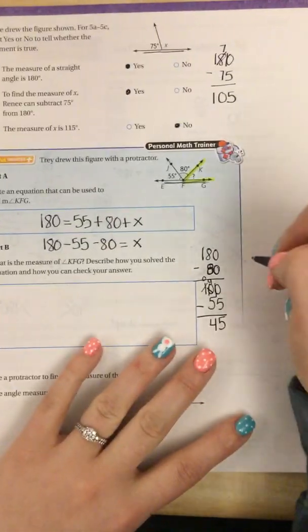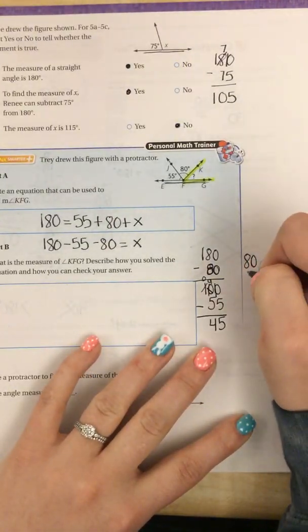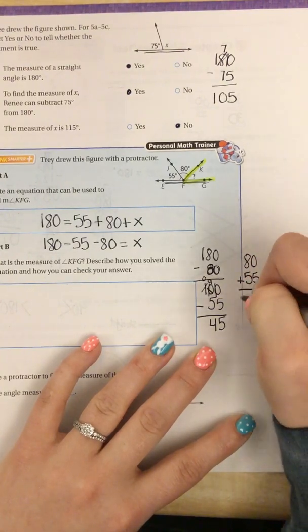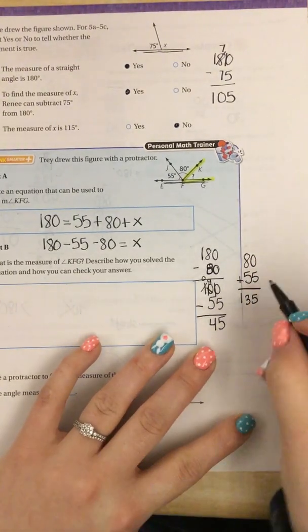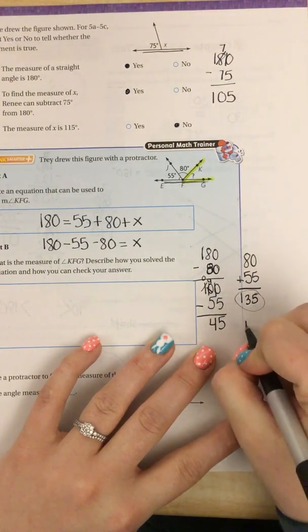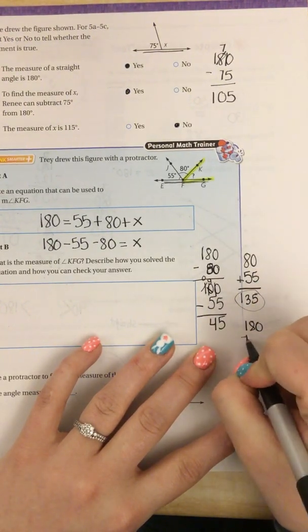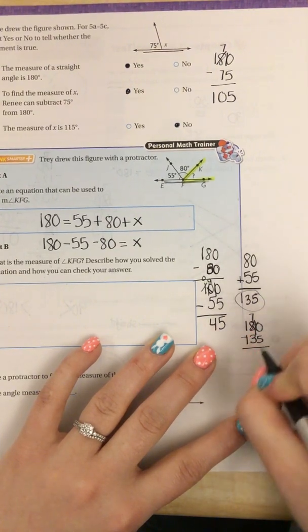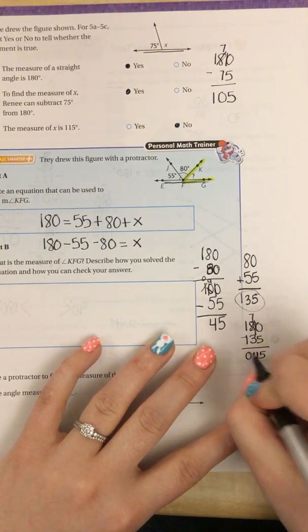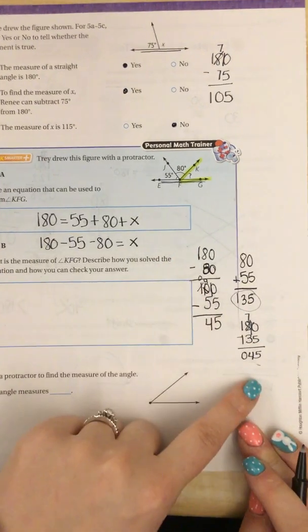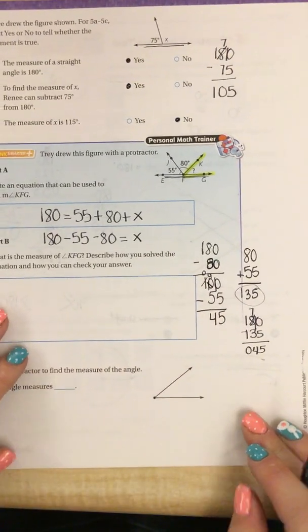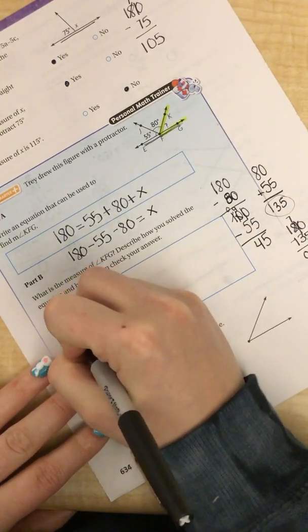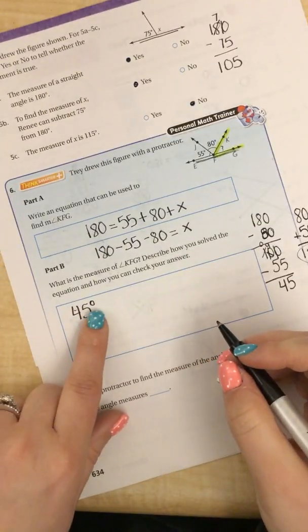Another way I could solve it is I could add up the ones I know. So 80 plus 55, that is 135. And I could take this 135 and subtract it from 180. And I still get 45. So either way works. They both get you to the same answer. So the degrees are 45 degrees. Make sure you have your label.